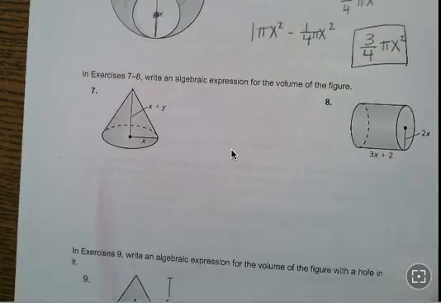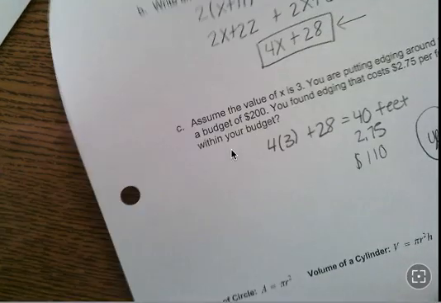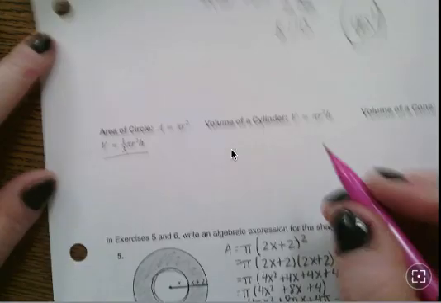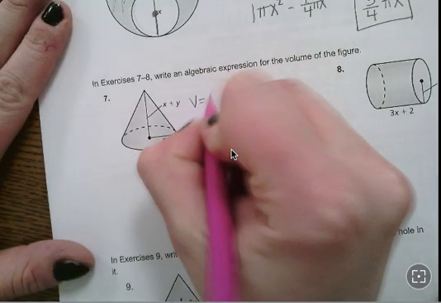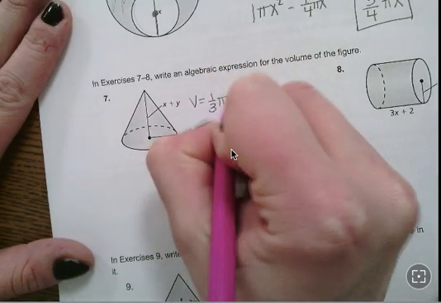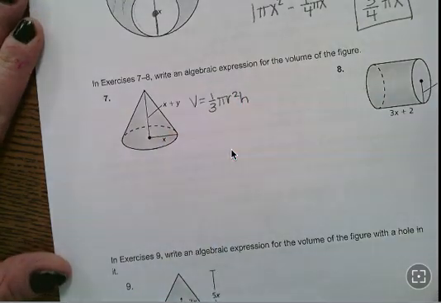Okay, so we've got the volume of a cone. Sorry, it printed kind of weird here. This is the volume of the cone: 1/3 pi r squared h. Okay, so the volume is 1/3 pi r squared h.